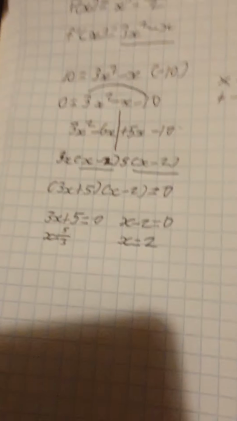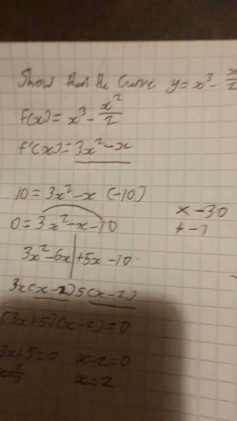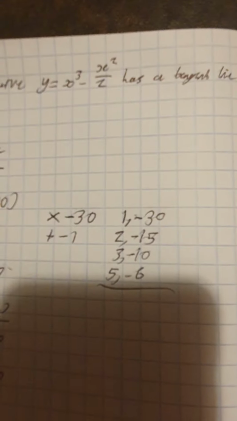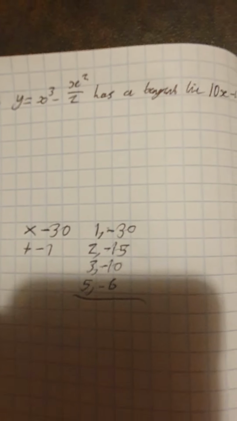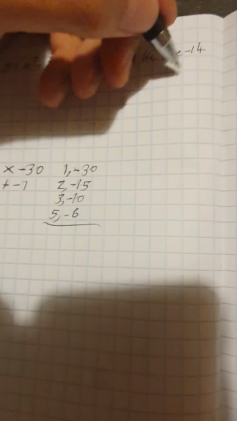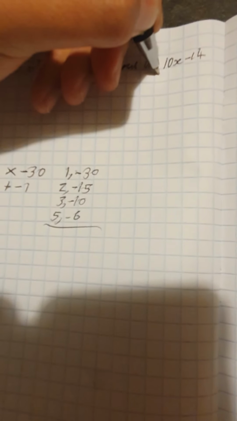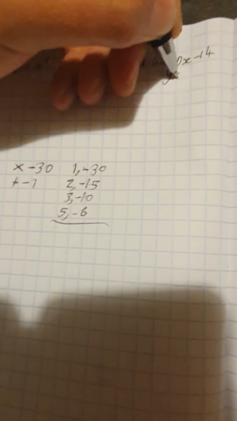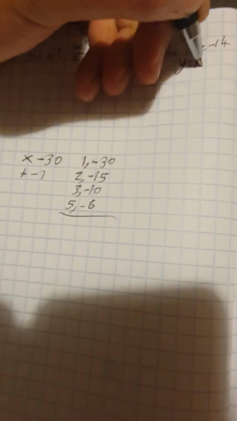So for this specific question, which is to show that the curve y equals blah has a tangent line 10x - 14, which can be shown as our lovely equation for a line, y = mx + b.